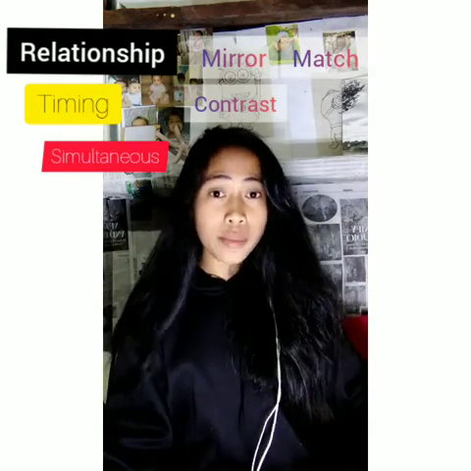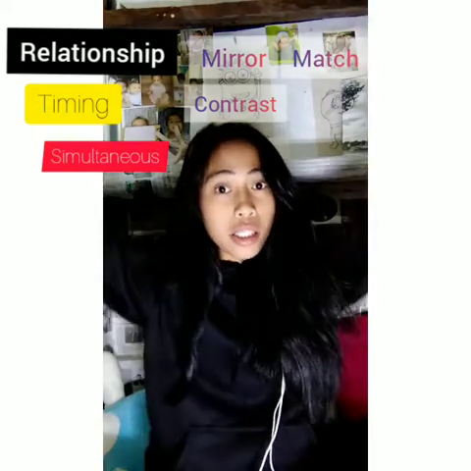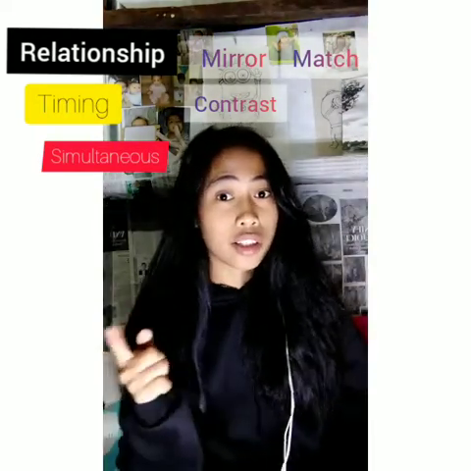Sa contrasting, magkaiba. Kung ang isa ang movement niya ay pataas, ang isa naman ang movement niya ay pababa. Ganyan ang contrasting.